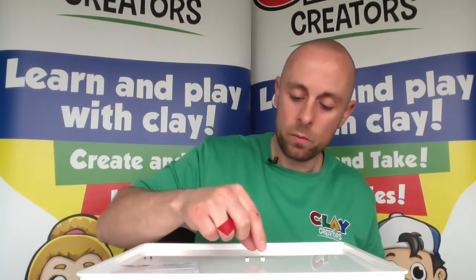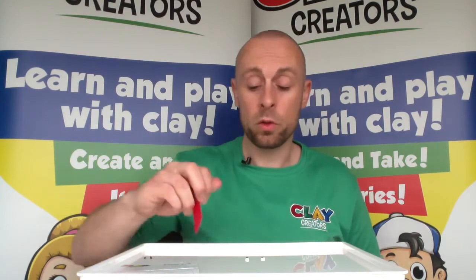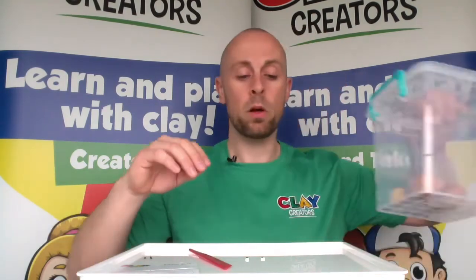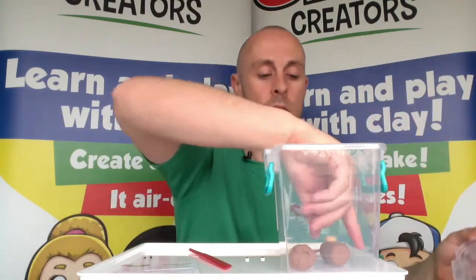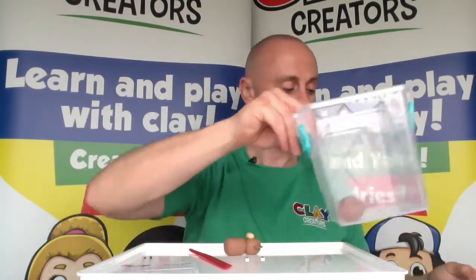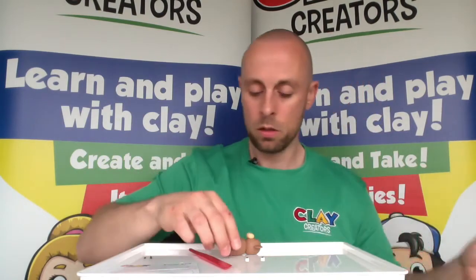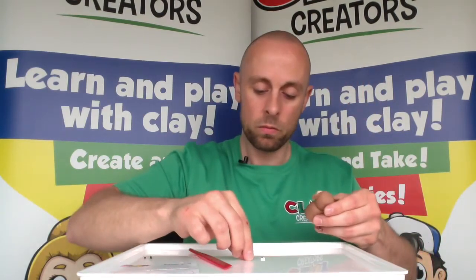And all I'm going to do then, put them onto the monkey. It's going to be obviously just above the nose. And when you press them down a little bit, it'll probably stretch and make them a little bit bigger. Nice and gentle.